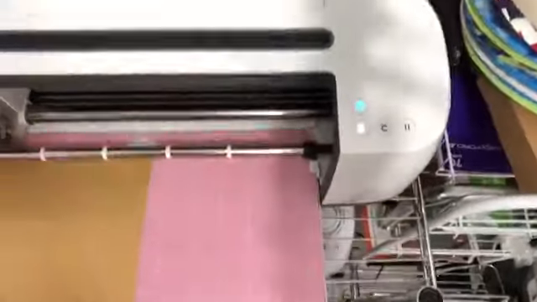Now that I've got it on my mat, we're going to walk on over to my Cricut so you can see how it cuts it out. It's pretty simple. Just press the flashing buttons and the Cricut does the work for you.